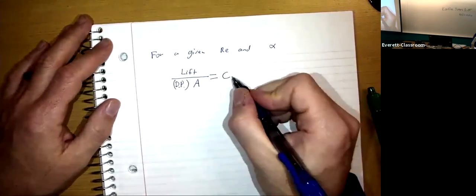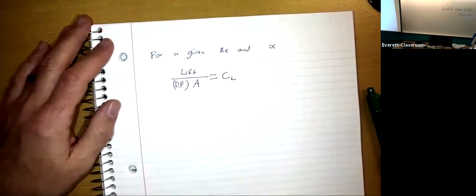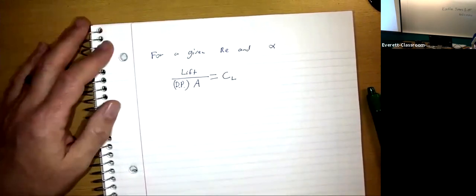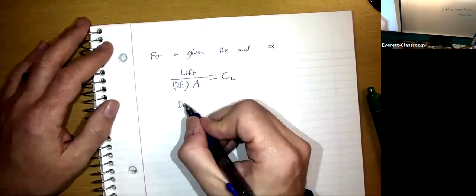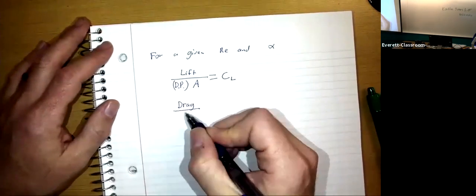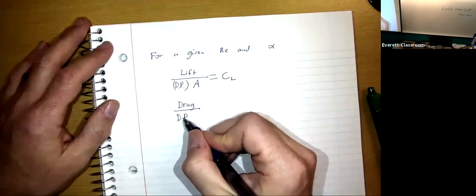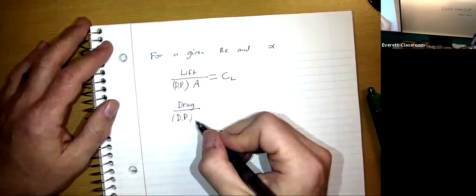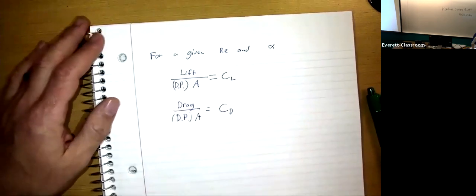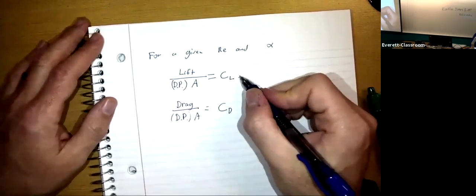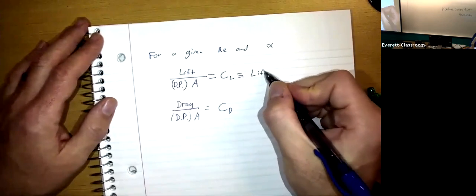But I'm going to call it CL, with a little l for lift. And likewise, the drag over the dynamic pressure times the area is also a constant. We call it CD. It's called the drag coefficient. So this is, by definition, called the lift coefficient.